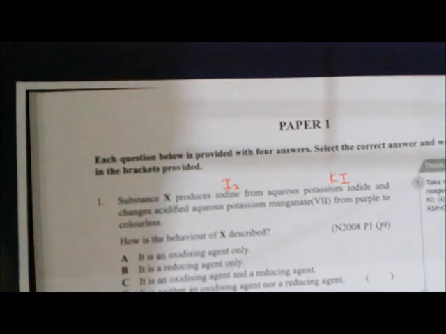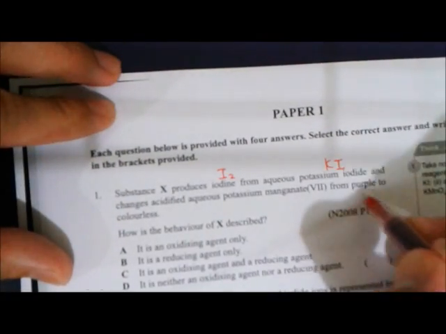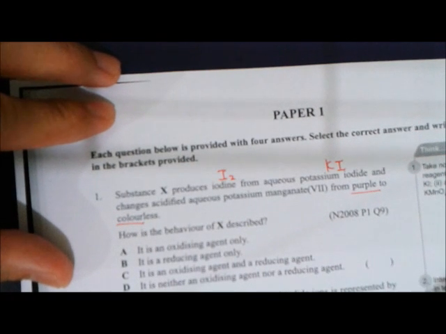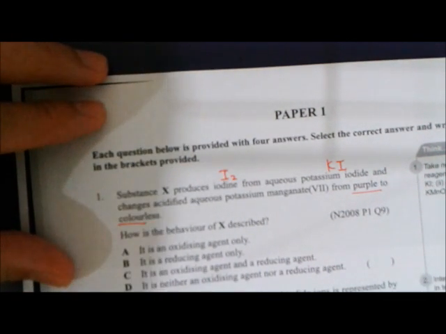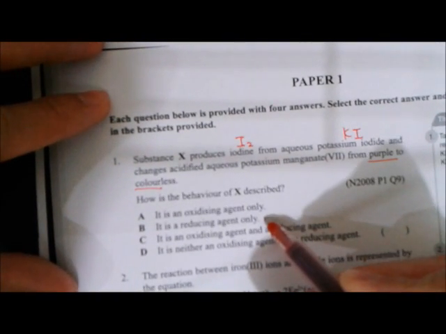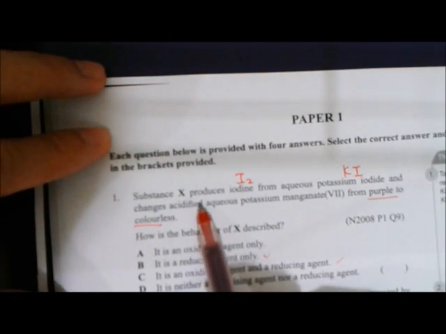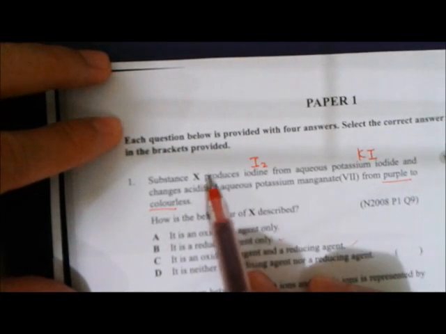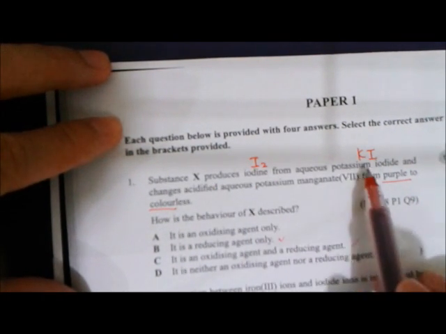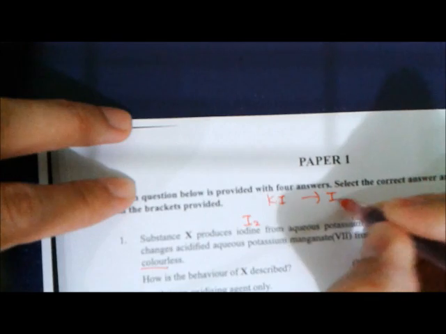So again, potassium manganate(VII) is used to test for a reducing agent. If there is a color change, it means that the substance is a reducing agent. So by virtue of this information, we know that X is a reducing agent. So the answer can either be B or C. So we have to find out whether X is also an oxidizing agent or not. X produces this from potassium iodide. So KI changes to I2.